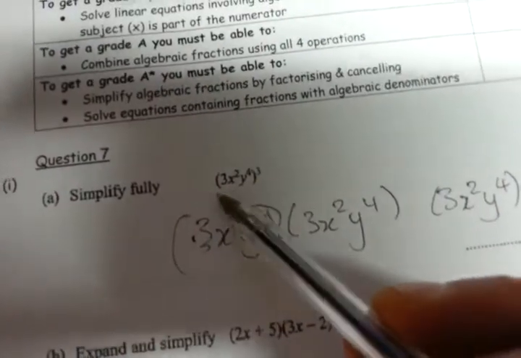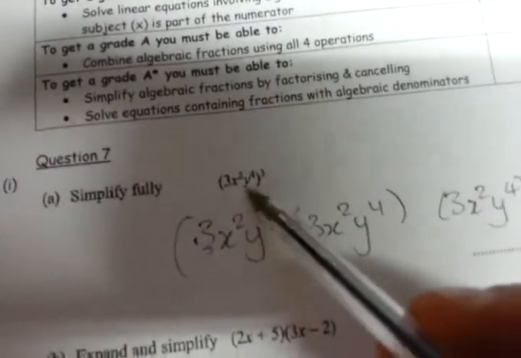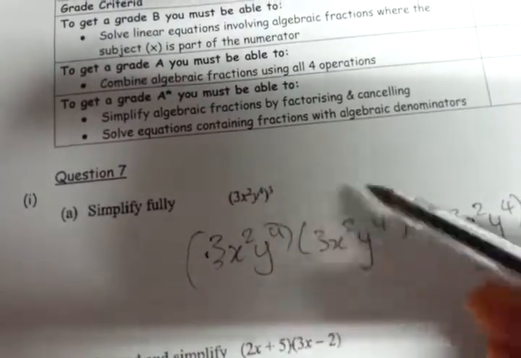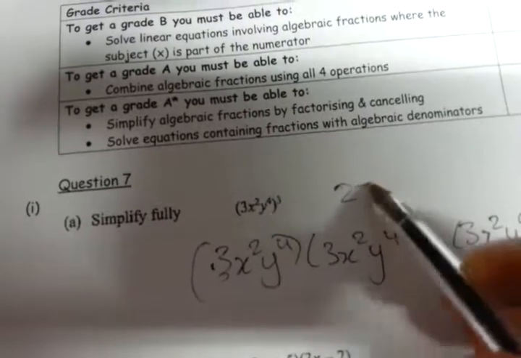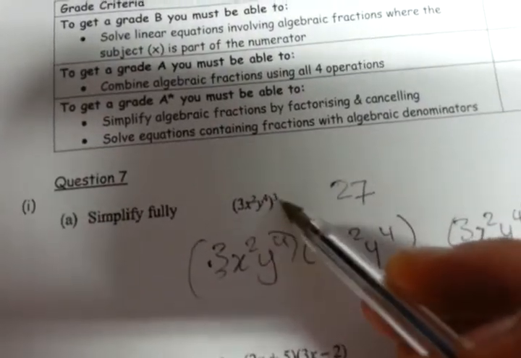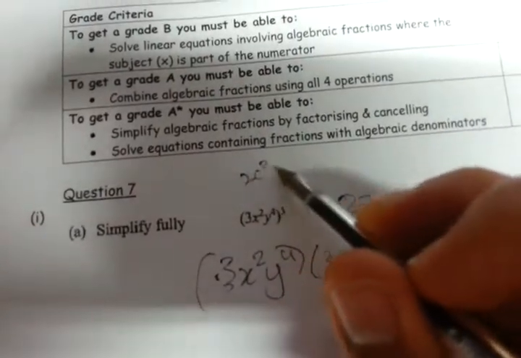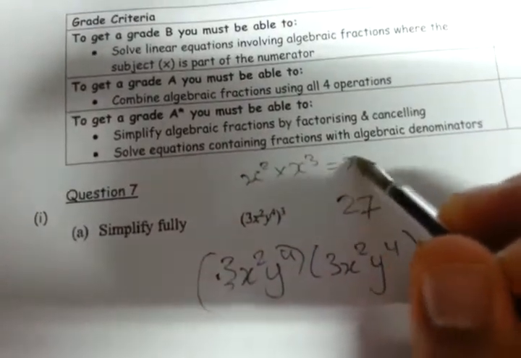A quicker way is just to look at all the elements in here. There's no plus or minus, so it's not going to get complicated. We just cube 3, cube x squared, cube y^4. So 3 cubed is 27. X squared to the power 3, some people say is x to the 5. That's different. That's x squared times x cubed, which is when you add them.